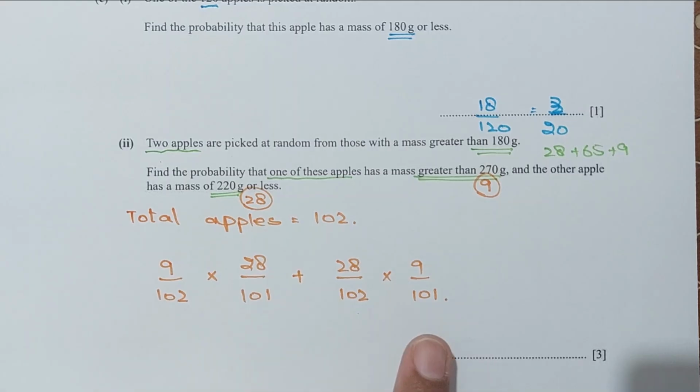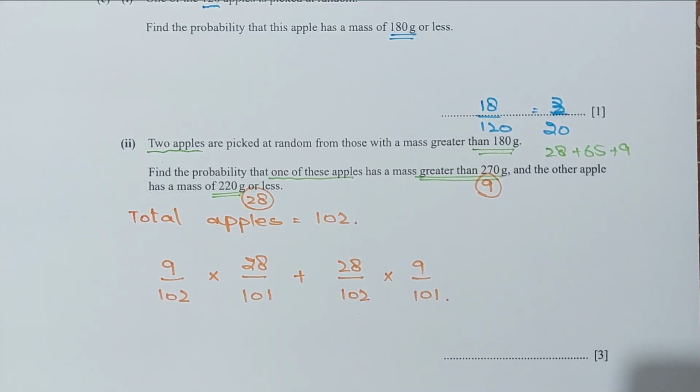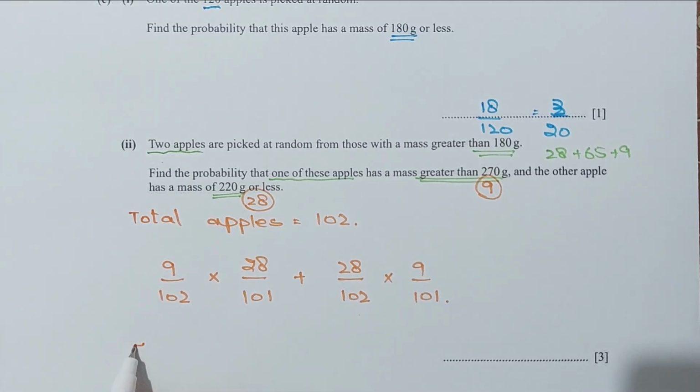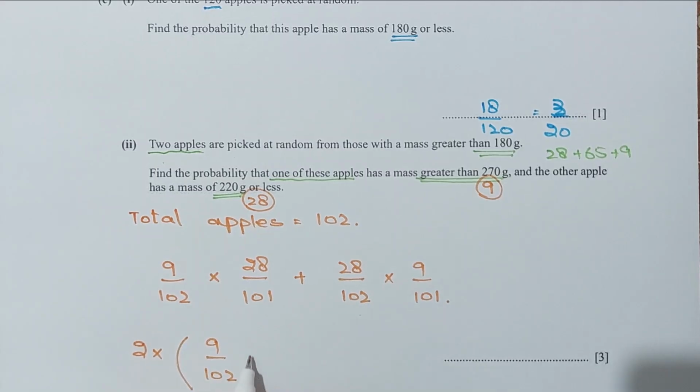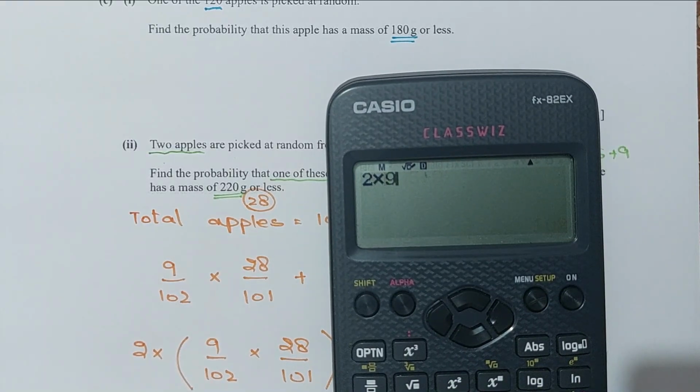There are two possibilities: the first apple picked has a mass greater than 270 and the other is 220 or less, or the first has a mass of 220 or less and the other is greater than 270. That is why there are two possibilities. So basically 2 times 9 over 102 times 28 over 101. Okay, so 2 times 9 times 28 is 504.